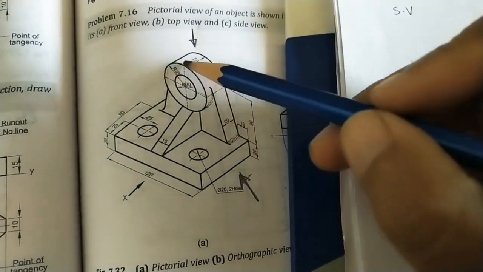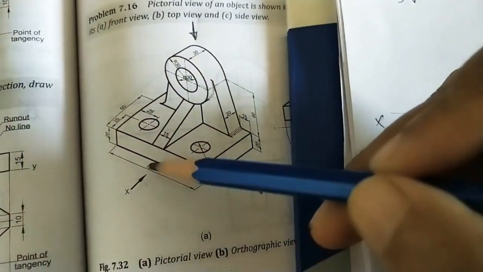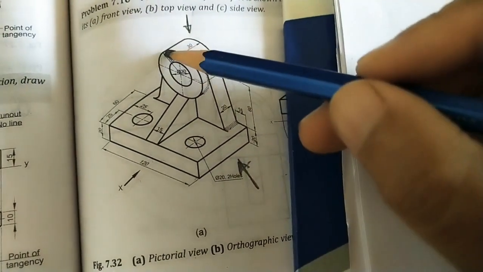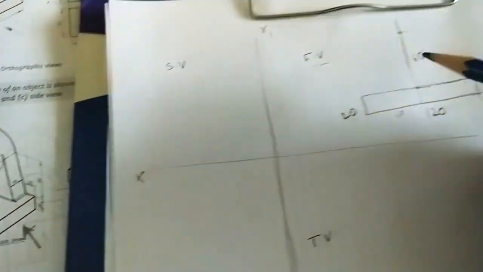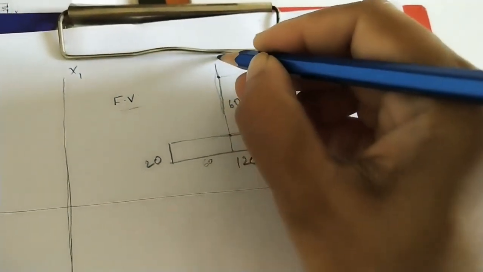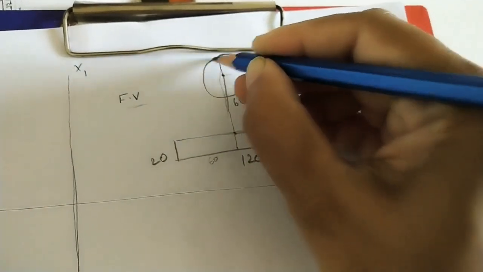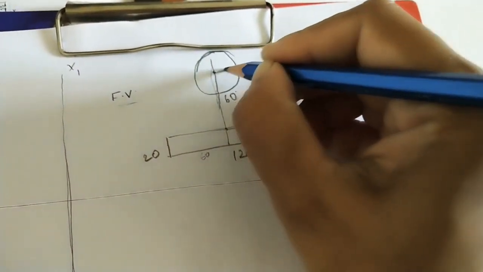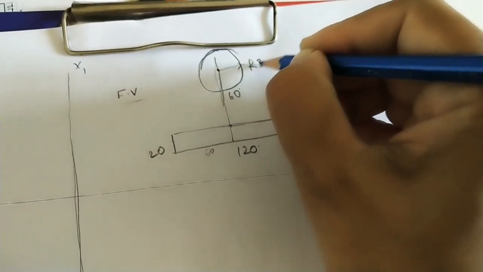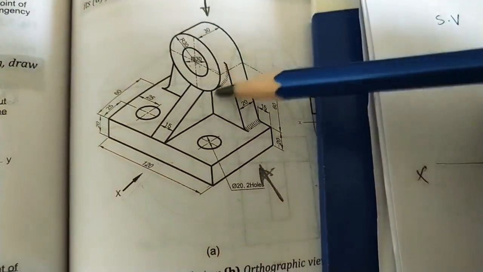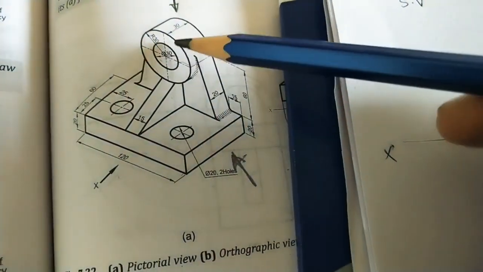Now initially do the circle. The circle, as it is, we can see from the front. What is the radius of the bigger circle? 30. By using a compass, with this point as center, draw one bigger circle, like this. What is the radius of it? R30. After getting this bigger circle, from the front we can see the smaller circle also.